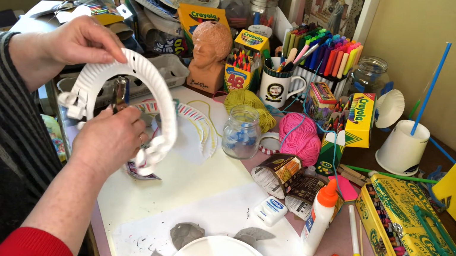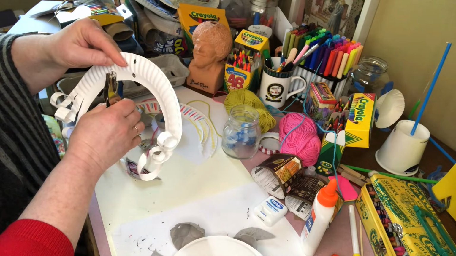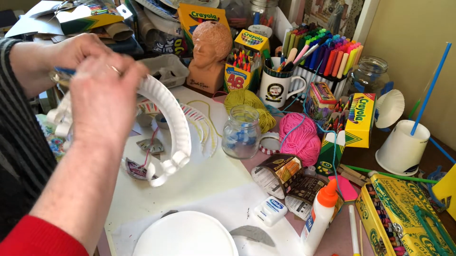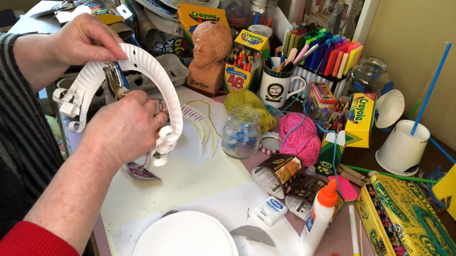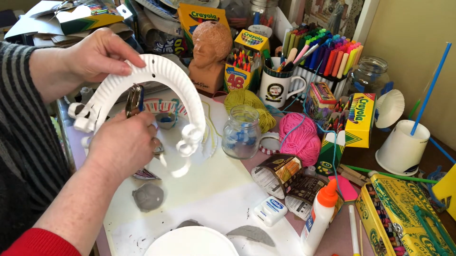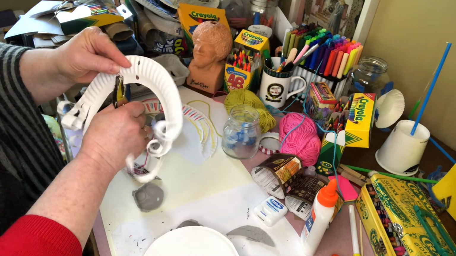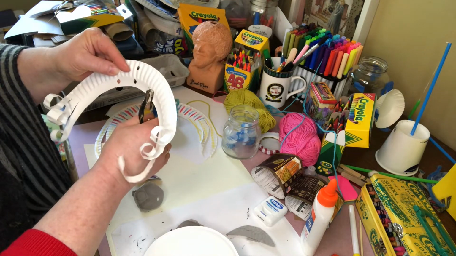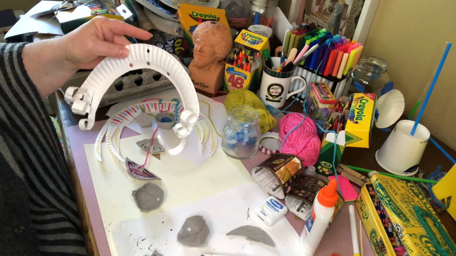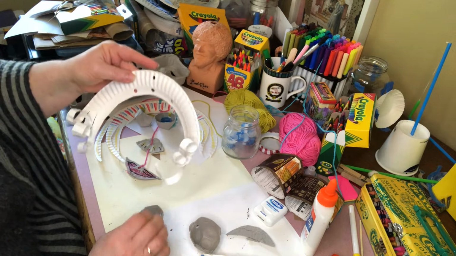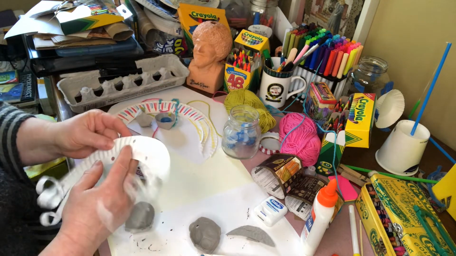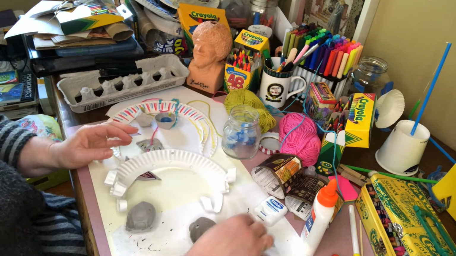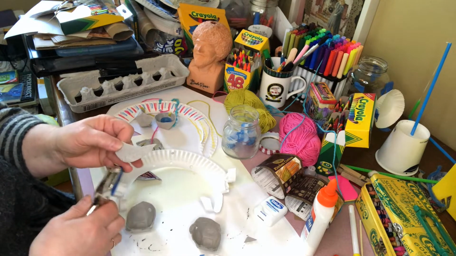Then on either side, I left some space. Let's see. Yep, left some space here for the eyes. And I wanted them equidistant on both sides. Okay? And you can see in no time at all, you're really starting to get your face together. And you have lips.